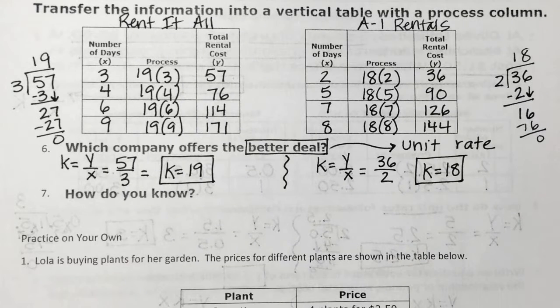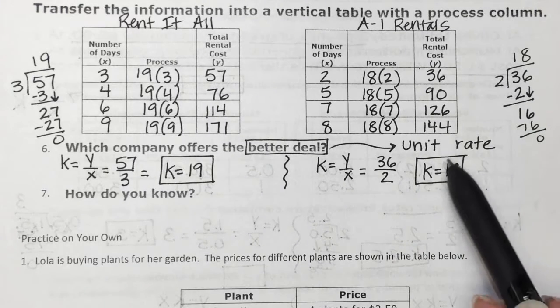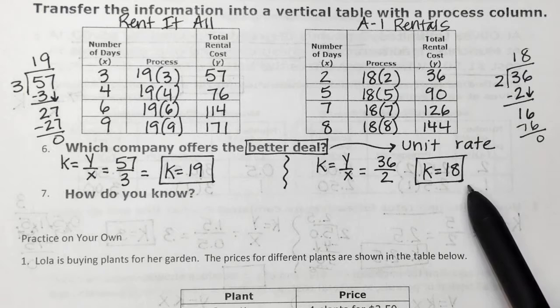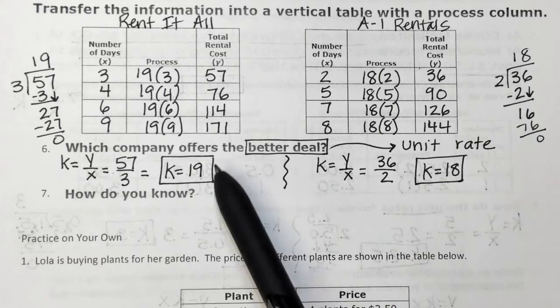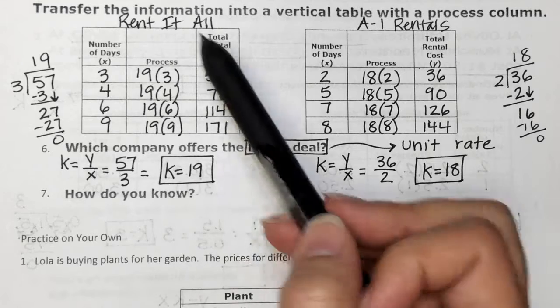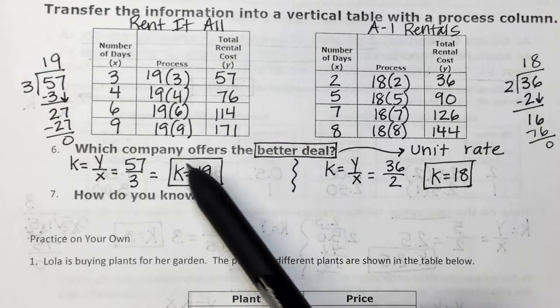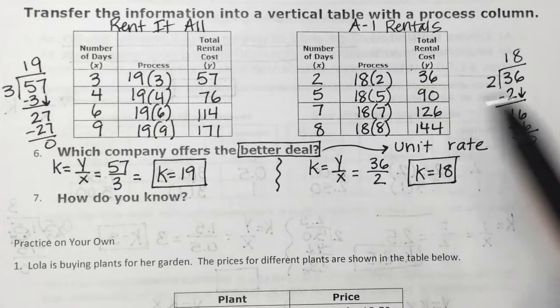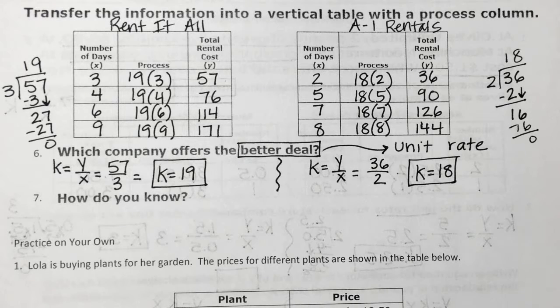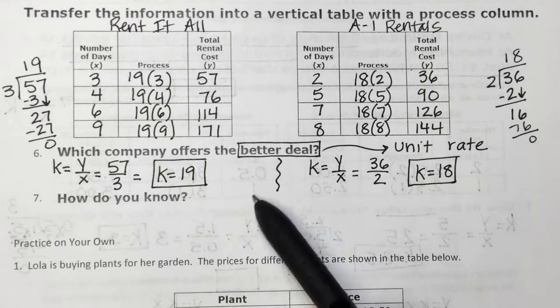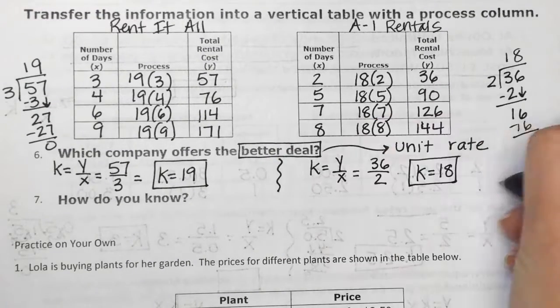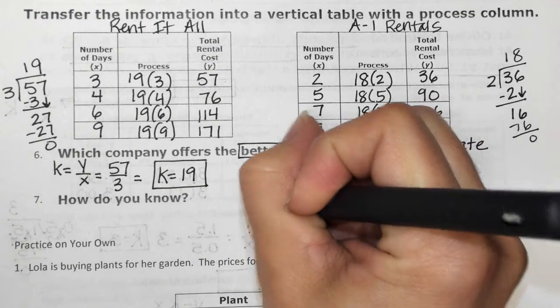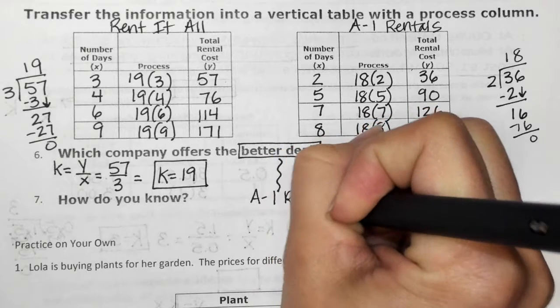I'm trying to get you to see that the cost for 1 day at A1 Rentals is $18. The cost for 1 day at Rent-A-Doll is $19. So which company offers the better deal? Maybe you knew this like 3 minutes ago, but I wanted to make sure that I explained that. The company that offers the better deal is A1 Rentals. So go ahead and write that down. A1 Rentals.